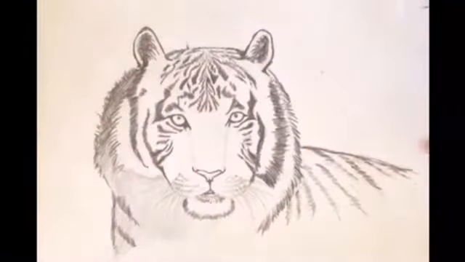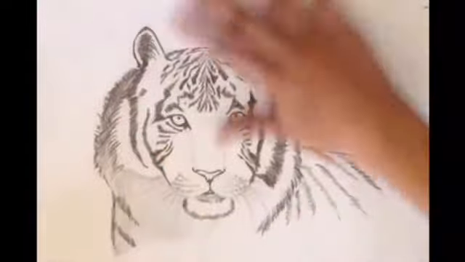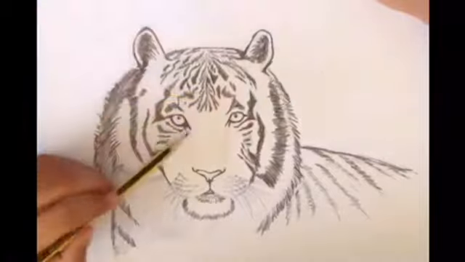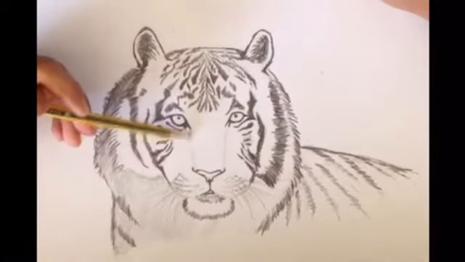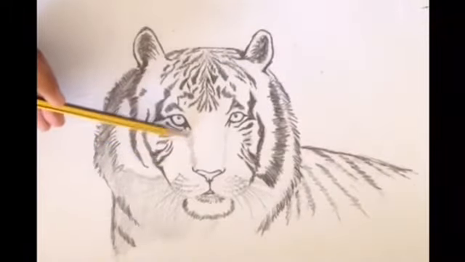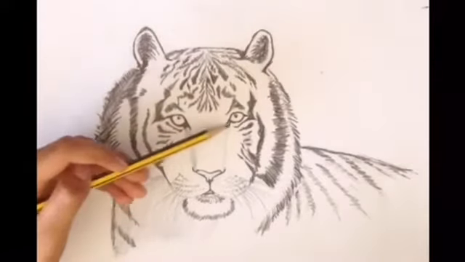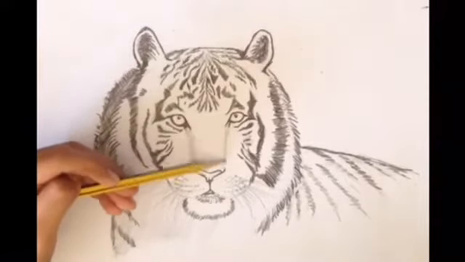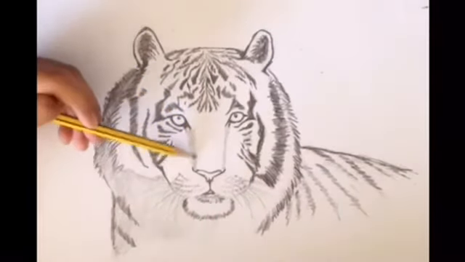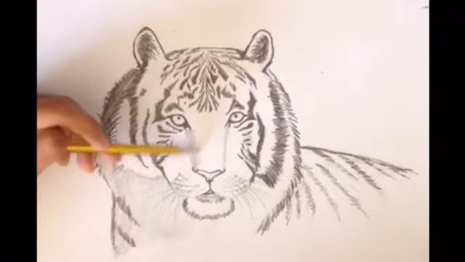The next thing I'll be doing is the detailing of the tiger, and we don't need the guidelines for the detailing, right? So I'm erasing all that, and then I'm doing the nose of the tiger. The nose is slanting and very light. I took out my graphite pencil again, and I'm drawing it in a very light shade, not darkly.